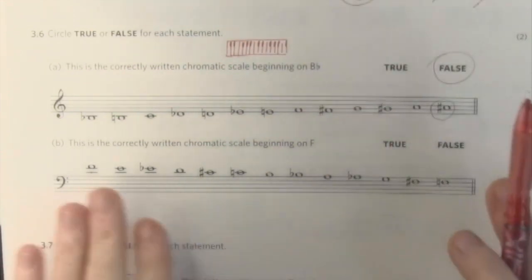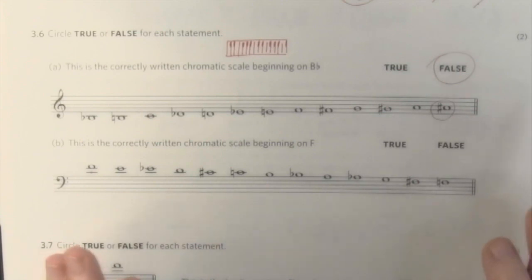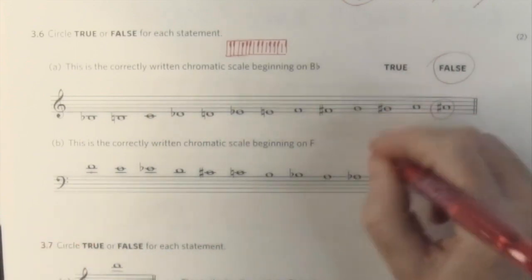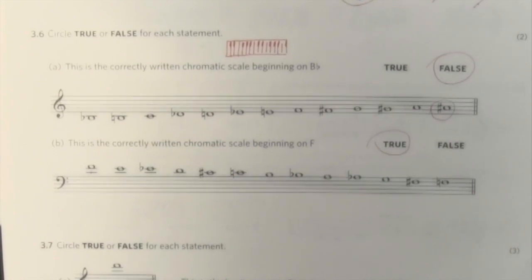Now you can tell me here we have a mixture of flats and sharps. It doesn't make any sense. It's not tidy and blah blah blah. It is correct. Doesn't really matter. It is correct. There are no mistakes in this chromatic scale, because the sound is correct in both this time. So yeah, that's it. Happy?